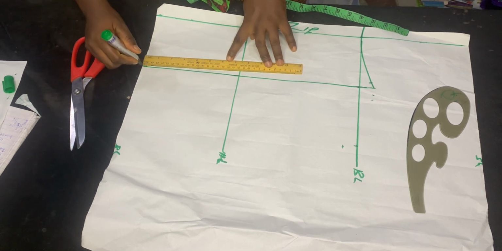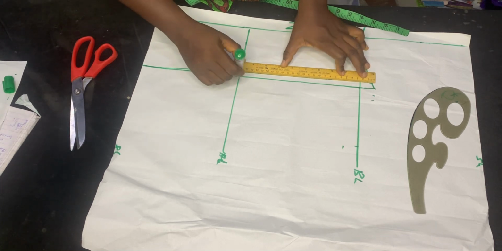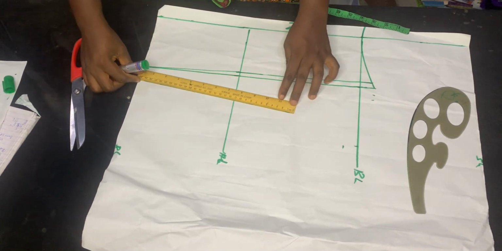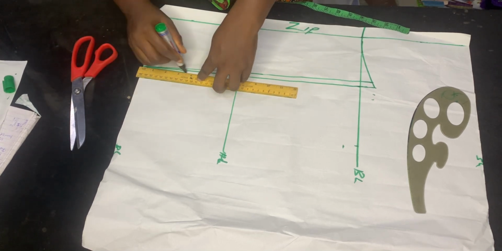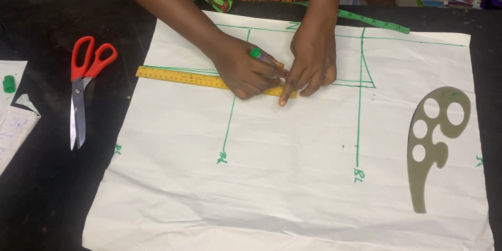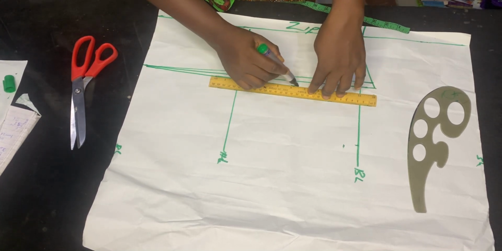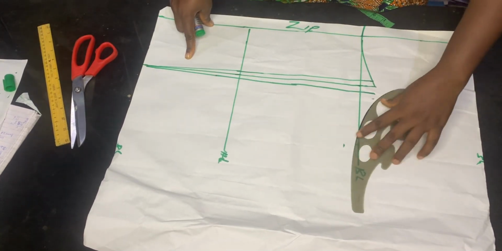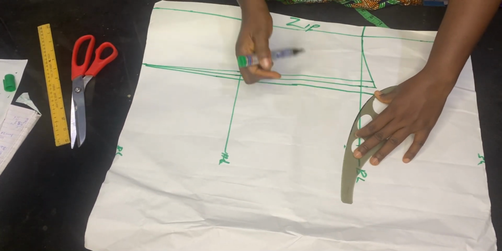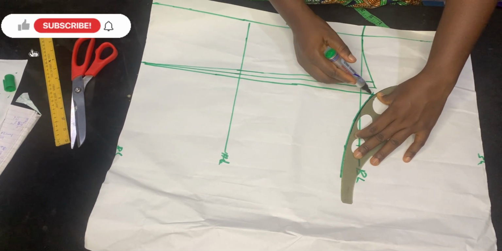Please, you have to pardon me, but I'll also correct the mistake before cutting out. Okay, so that's just it. So I'm going to connect the armhole line like this.